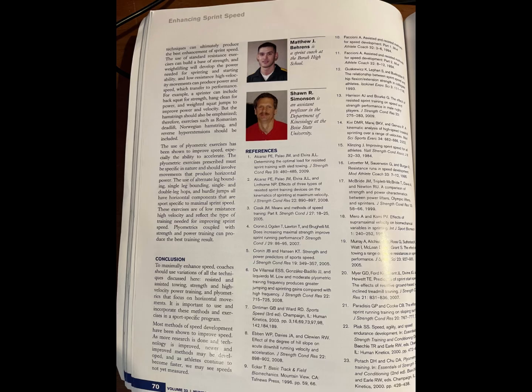The plyometric exercises prescribed must be specific in nature and should involve movements that produce horizontal power. The use of alternate leg bounding, single leg bounding, single and double leg hops, and hurdle jumps all have horizontal components that are sport specific to maximum sprint speed. These exercises are of low resistance, high velocity, and reflect the type of training needed to improve sprint speed. Plyometrics coupled with strength and power training can produce the best training result.